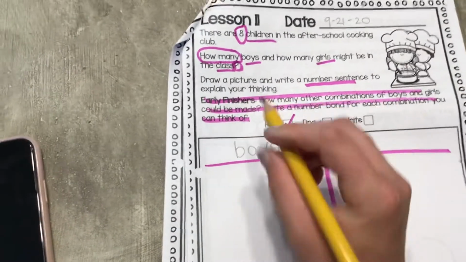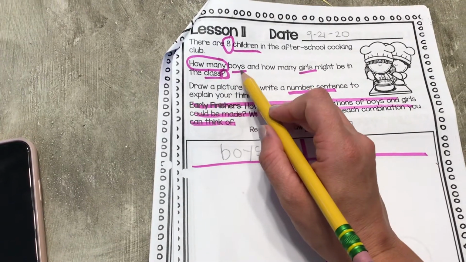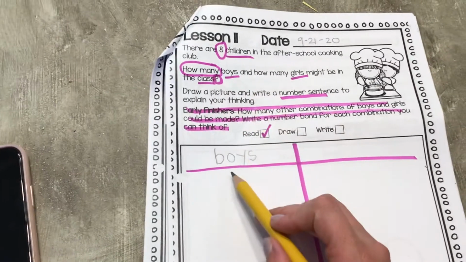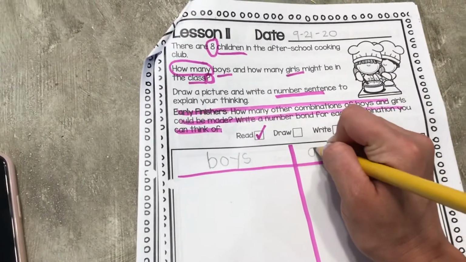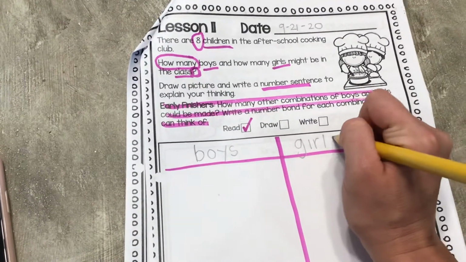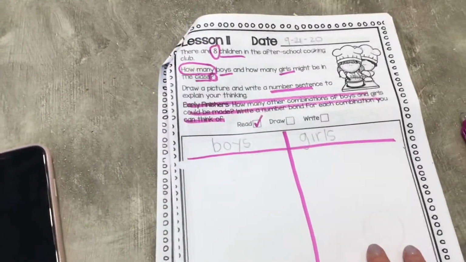Okay, Miss Suggs, I don't know how to spell that. Okay, we're going to use that. Drag it down. Okay, boys comes all the way down to here. Girls comes down to here. Take your time to write it. Press play when you're ready. All right, you got it written.